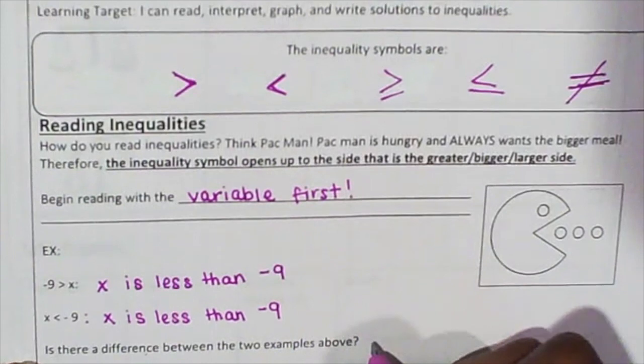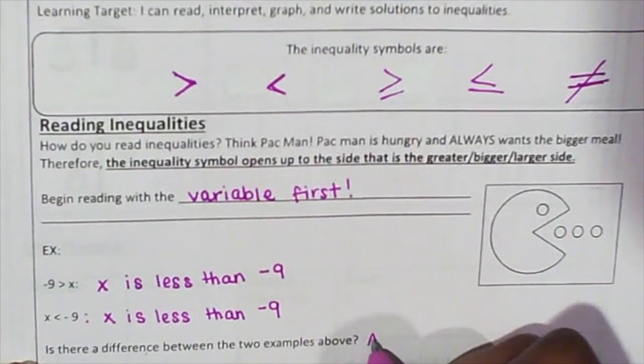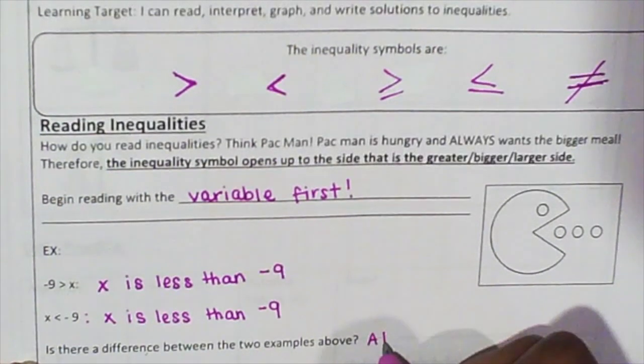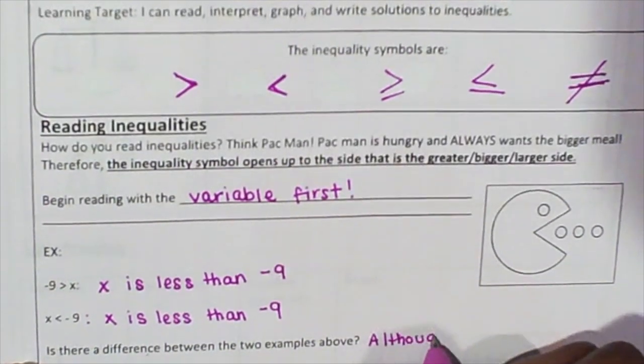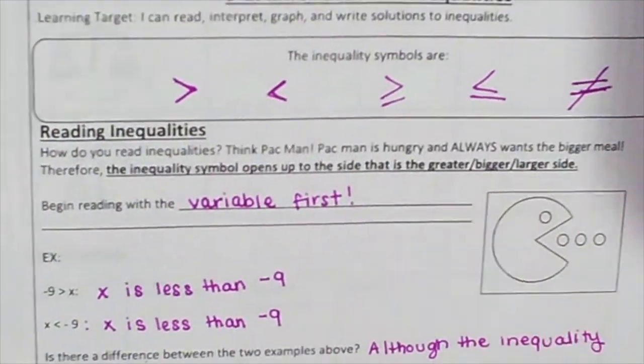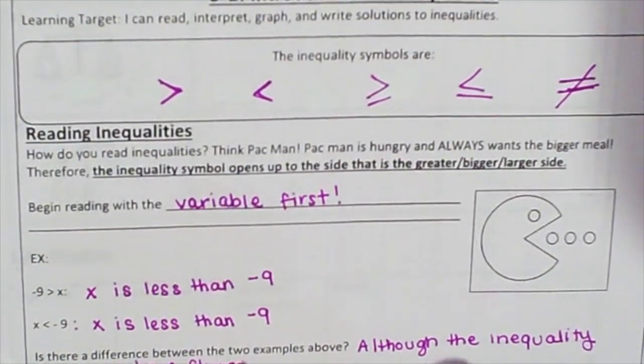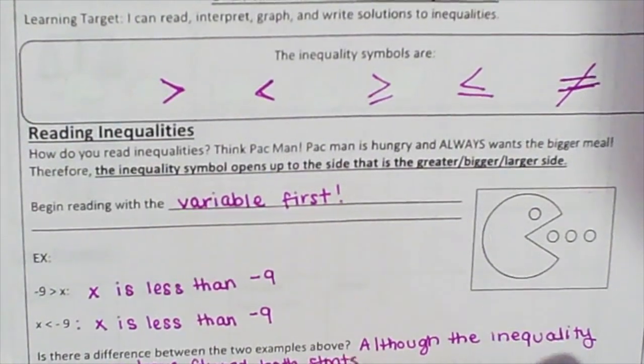So a common question that students have is, how is it that the two examples up above can be translated into the same sentence, although the 9, the inequality symbol, and the x have all flipped their position? The reason is that the x is at the back of the inequality symbol in both examples. Therefore, the x is the smaller side in this statement. Because of that, the statements are read exactly the same when you begin reading with the variable first. X is less than -9 in both of these examples.